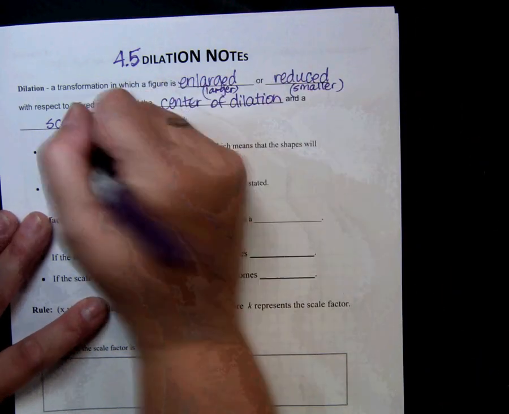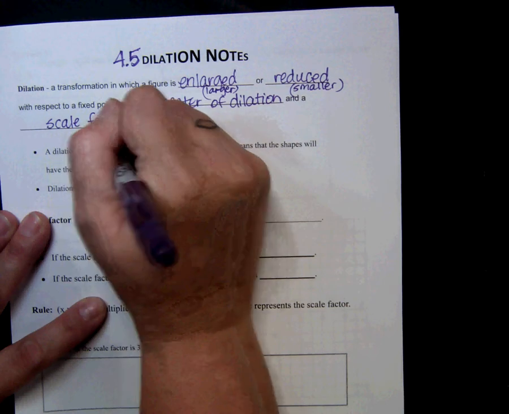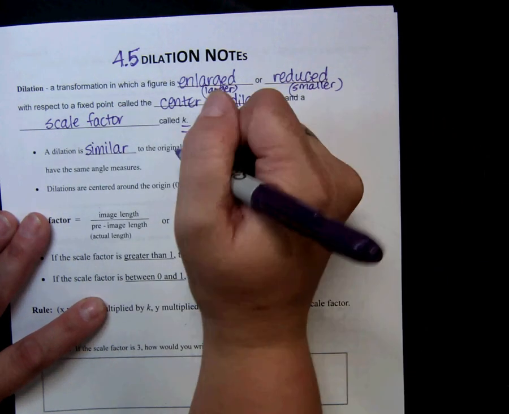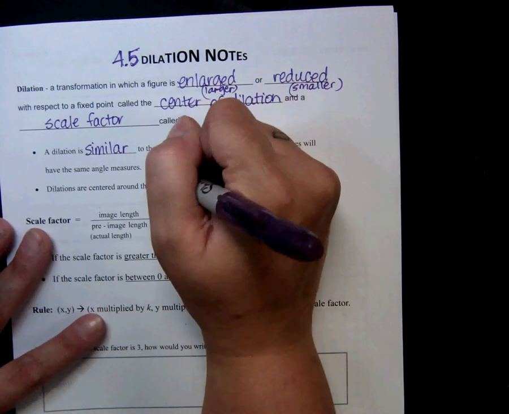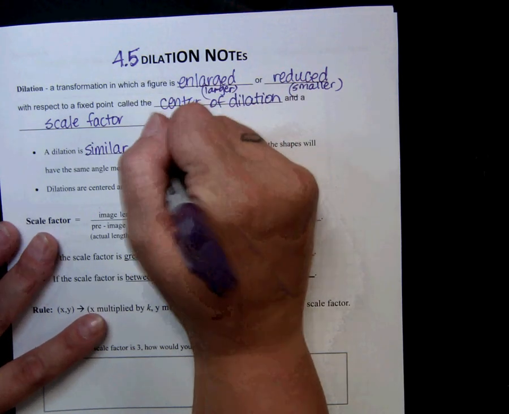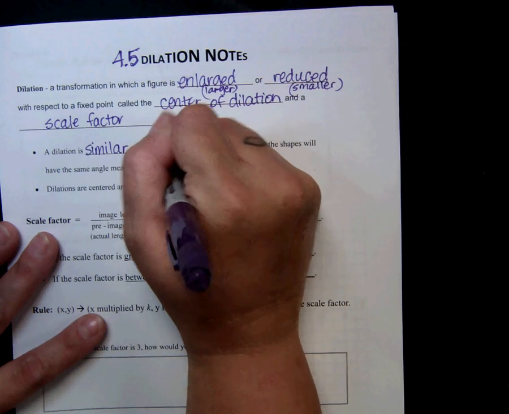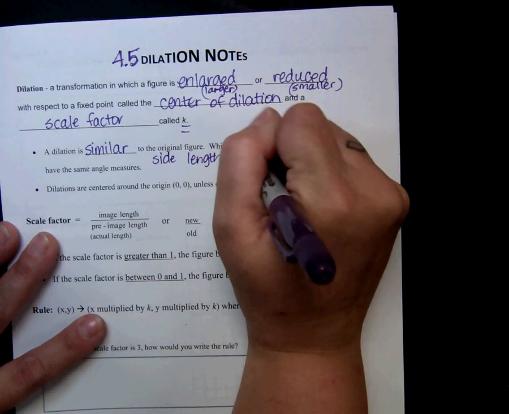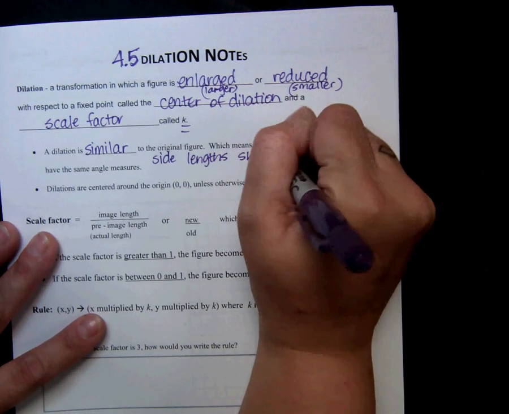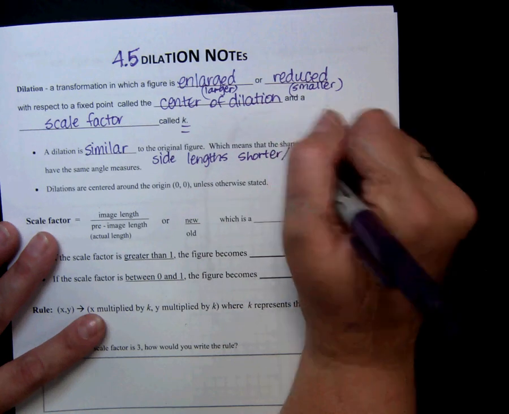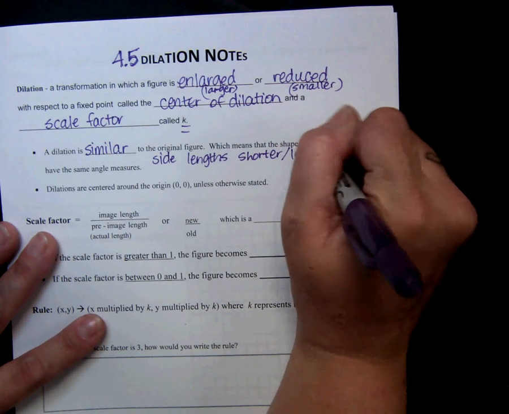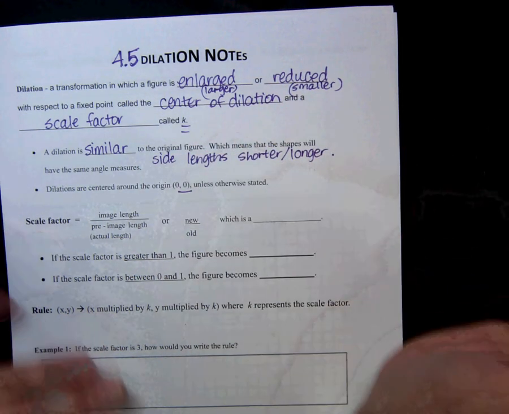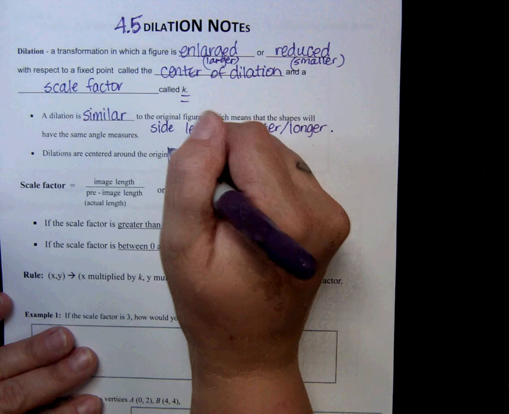A dilation is similar to the original figure, which means the shapes will have the same angle measures. Our side lengths will be shorter or longer. So you can put side lengths shorter or longer. It's going to depend whether you're making it larger or smaller. Dilations are centered around the origin unless otherwise stated. So they'll be centered around 0, 0.